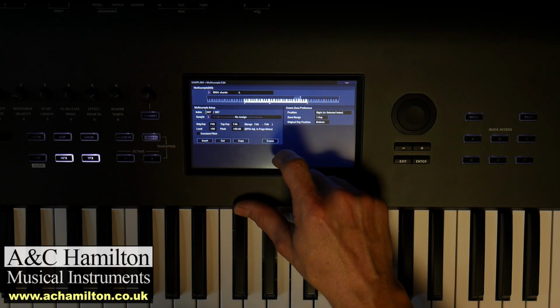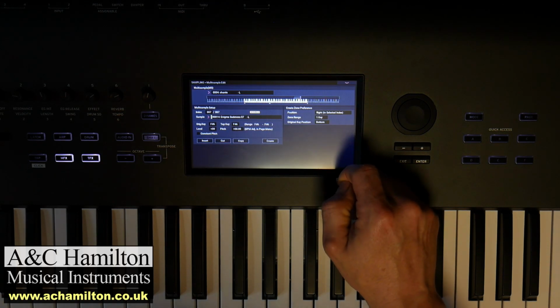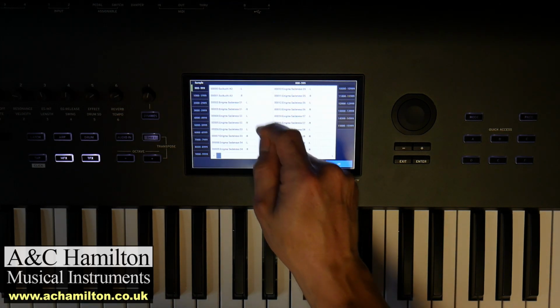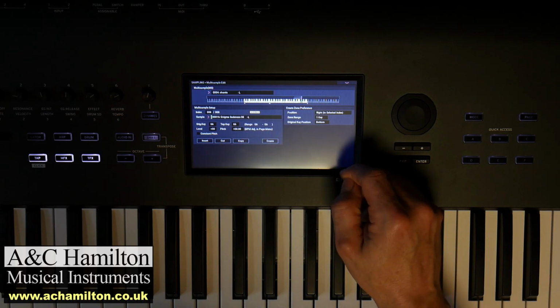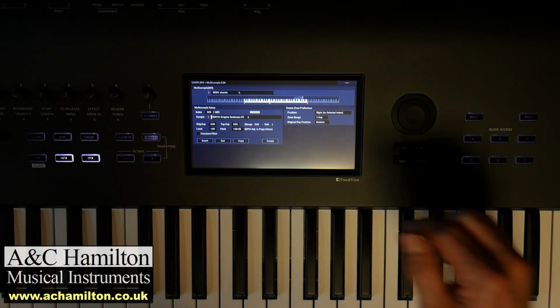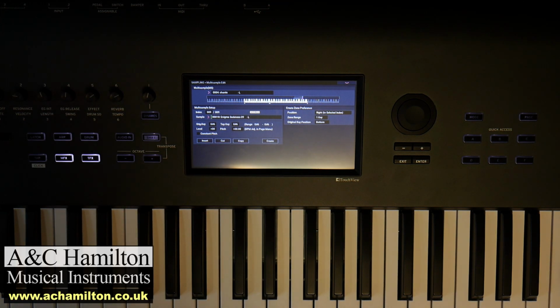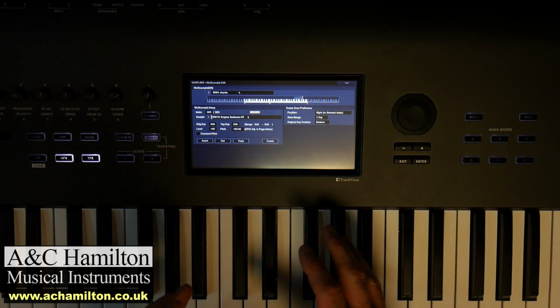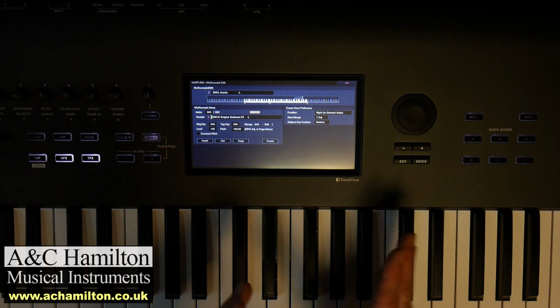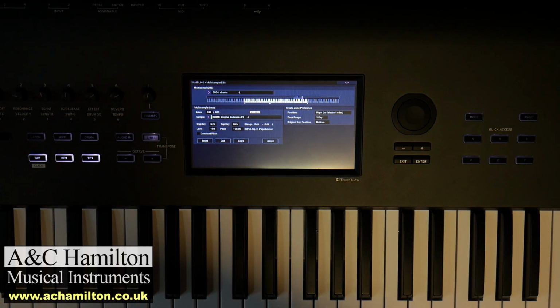Press create. Let's do another one. Touch the screen. 7. Press create. Number 8. And we'll just do the last one, number 9. And that's it now. So if I play these keys in sequence, you'll hear the different samples. So that's done. You can see that can be used for so many different things, effects, whatever you want, triggering samples from anything you like.